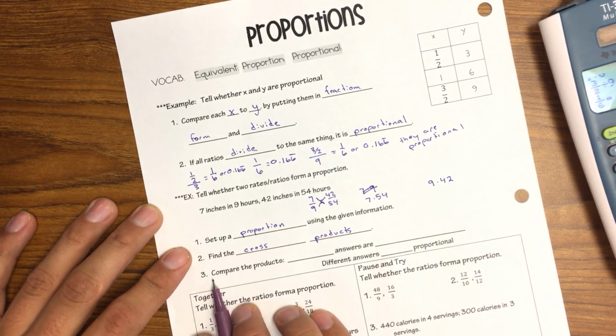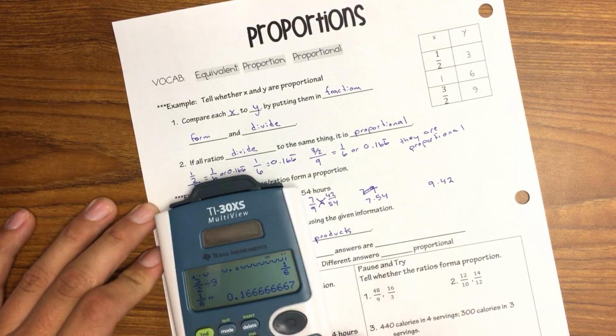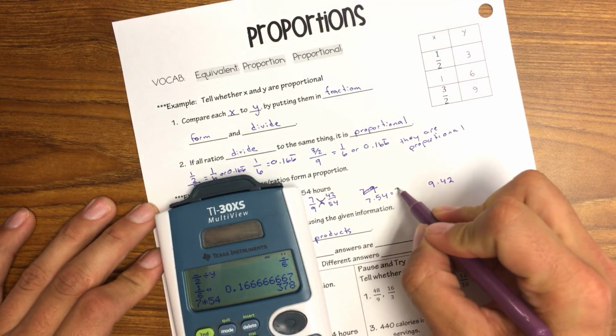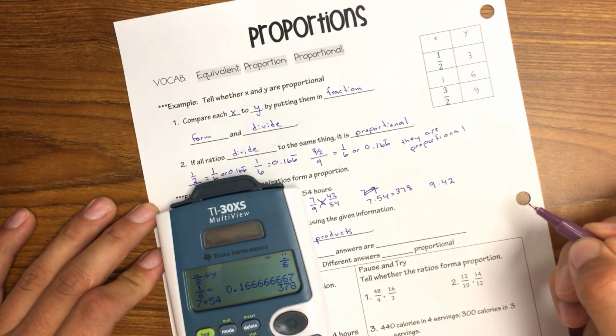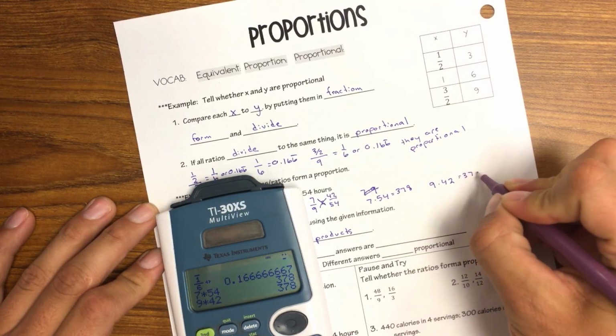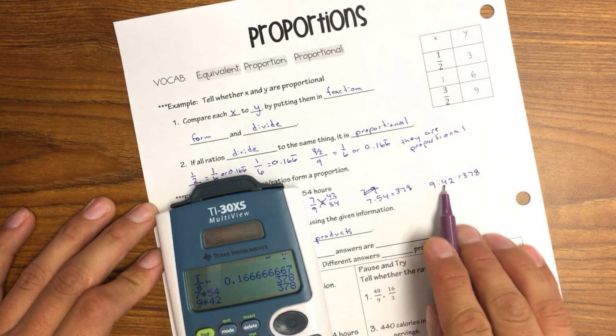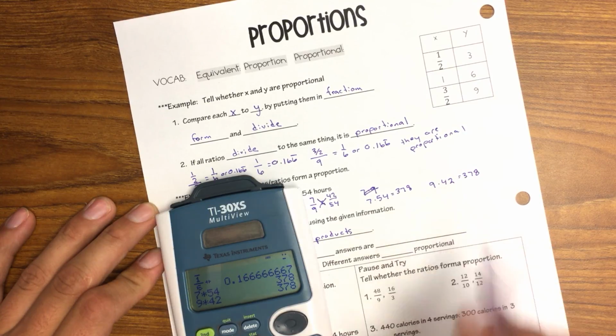Now number 3 says to compare the products. So let's actually do that multiplication. 7 times 54 becomes 378. So this one is 378. 9 times 42 is also 378. Okay, so one cross product is equal to the other cross product.